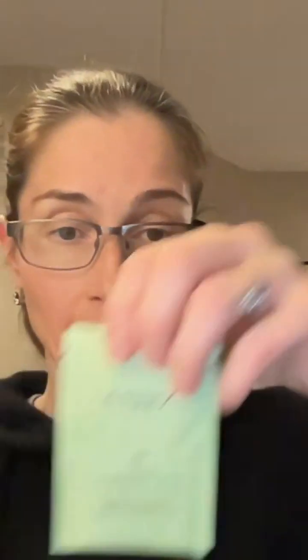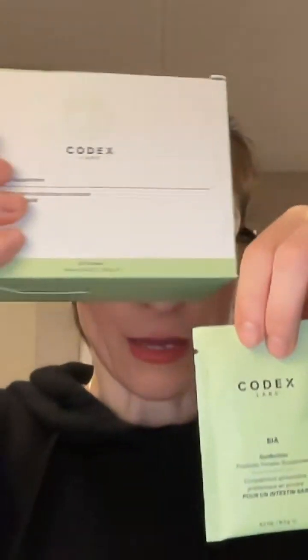So it just depends on the type of cancer you have and the type of cancer treatment that you're undergoing. Let's just quickly go through some of the key actives in this product. So basically, they're little pouches. They come in a box. This is a 30-day supply.